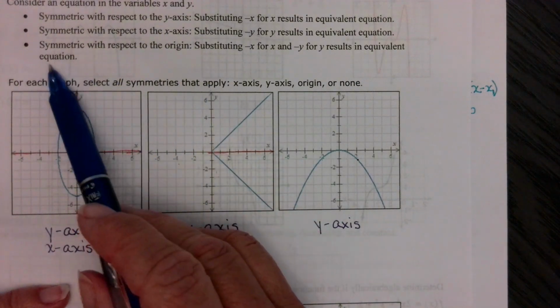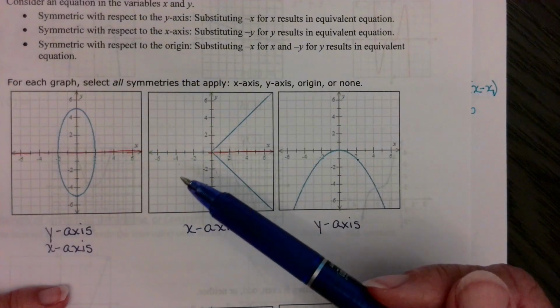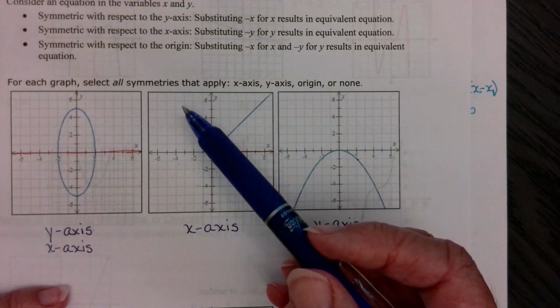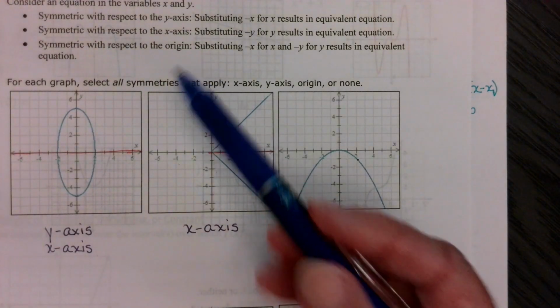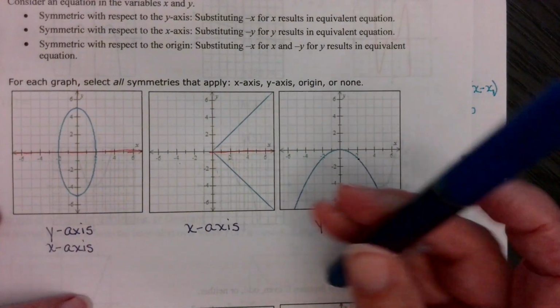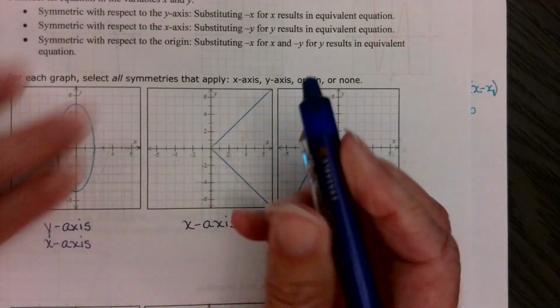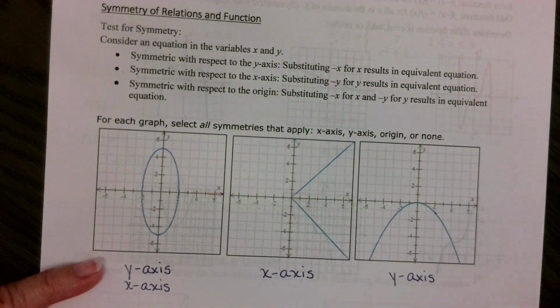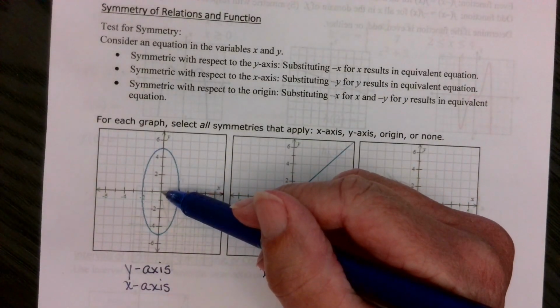Now, symmetric with respect to the origin, looking at a graph, because see, it can be none. Now this one's going to be kind of odd to you. So think origin, odd, because what you're going to do is put your pencil in the middle, and you're going to turn your paper 180 degrees.